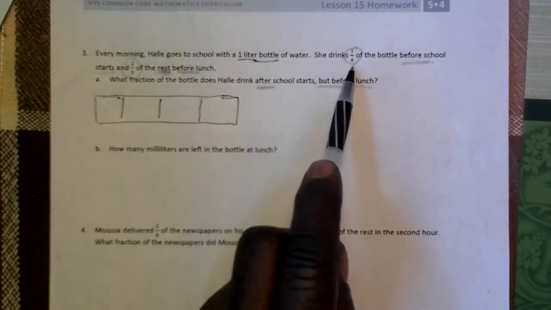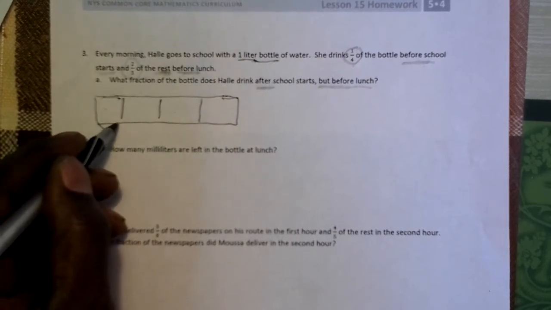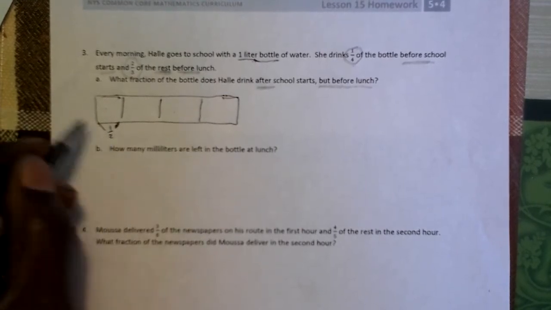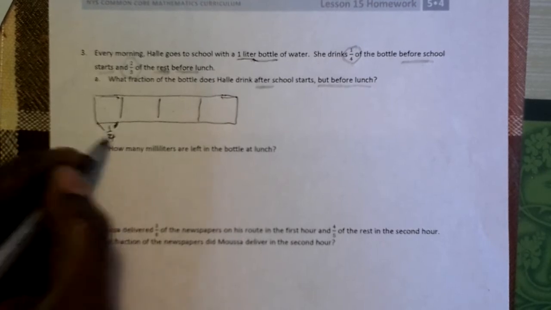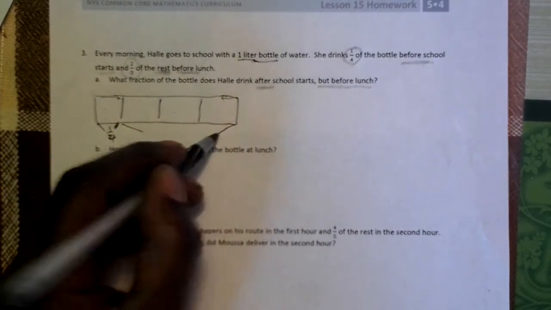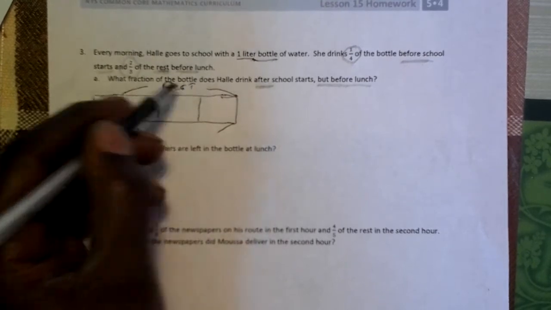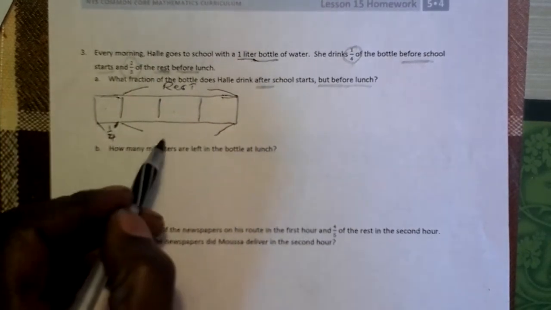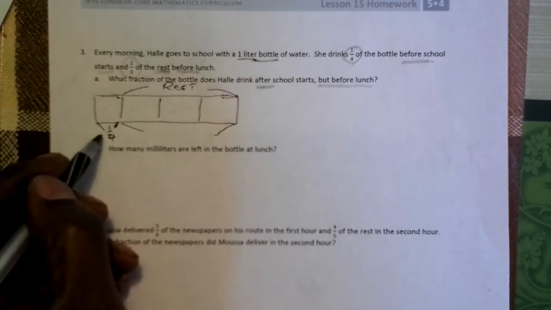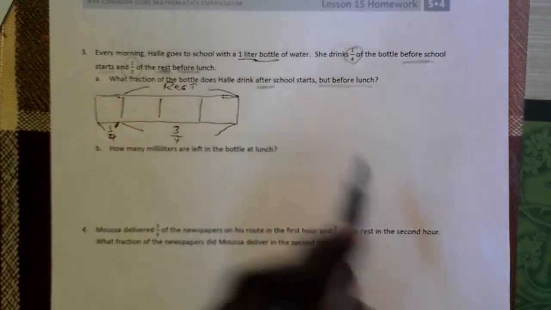So now she drinks 1/4 before lunch, okay? Yes? That's 1/4. Yes? Oops, I labeled it as 1/2. Sorry, 1/4, right? And this is, oh, let's label this. This is the rest. Yes? Which is how much? Which is how many fourths? 1, 2, 3. Very good. Because 4/4 makes the whole, so this is 3/4. So let's label this 3/4, okay?